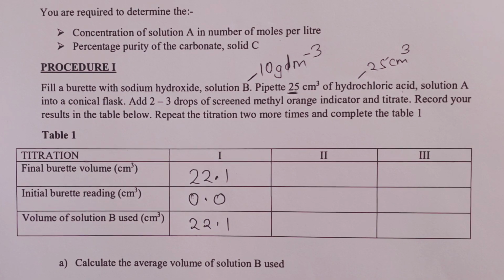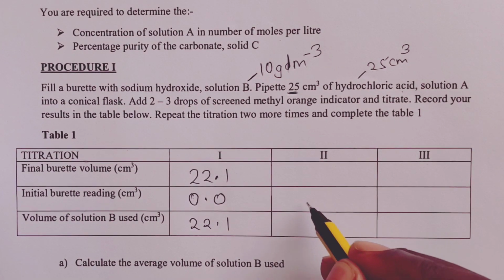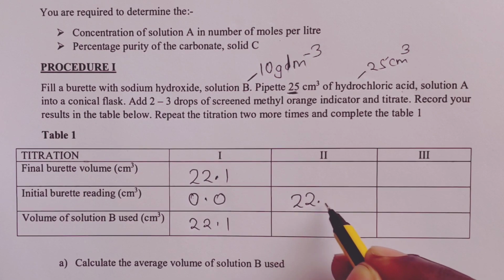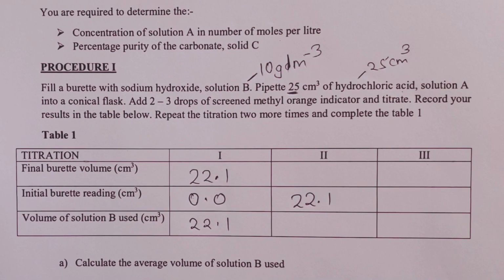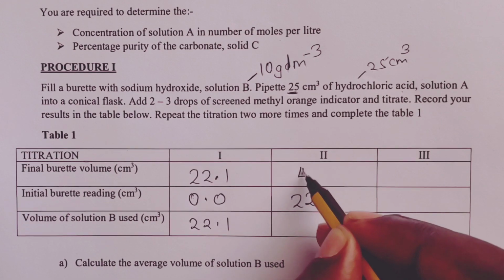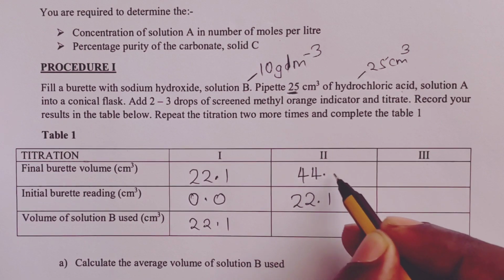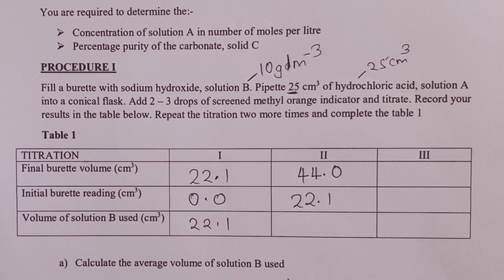For titration 2, because we did not want to waste time, our initial was the final for titration 1. When we were through with the titration, the final burette reading was 44.0. If we do the subtraction, we get volume of B used as 21.9 cubic centimeters.